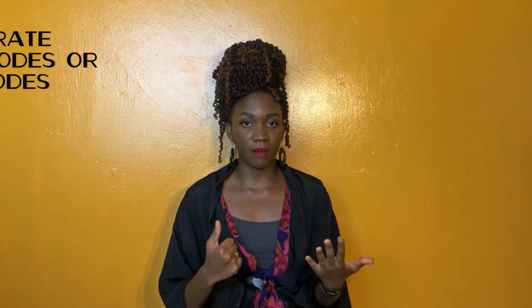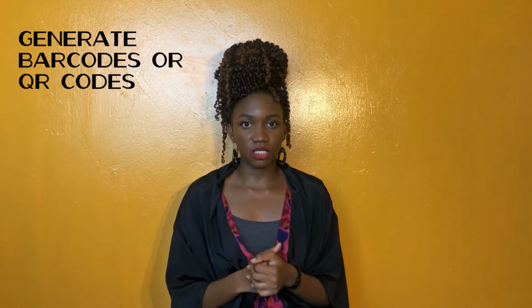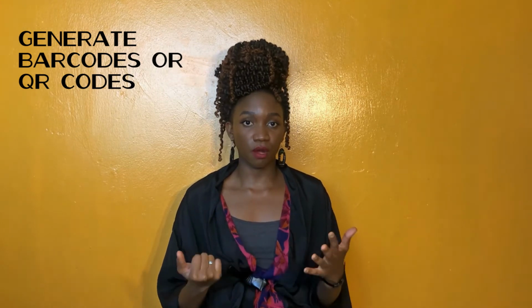So now that you have the SKU number, you can easily generate a barcode. So there's so many ways to generate barcodes or QR codes. So much software out there, but I would recommend the best way to do it is to go through avery.com and you're able to generate your barcodes.